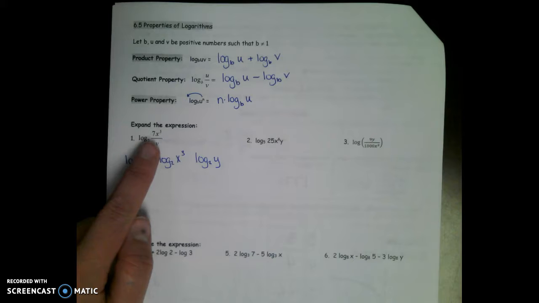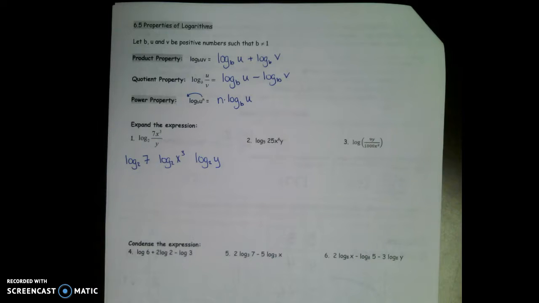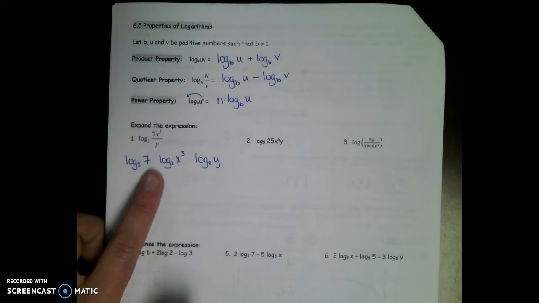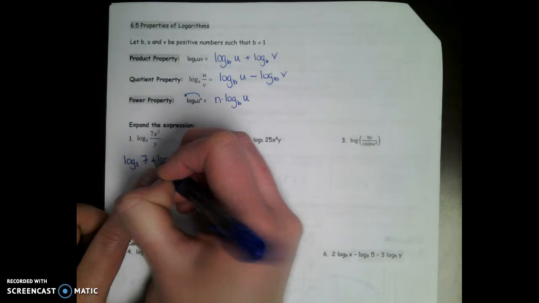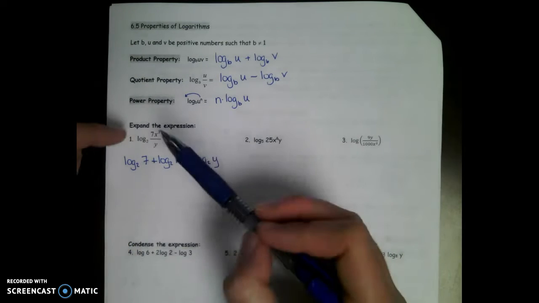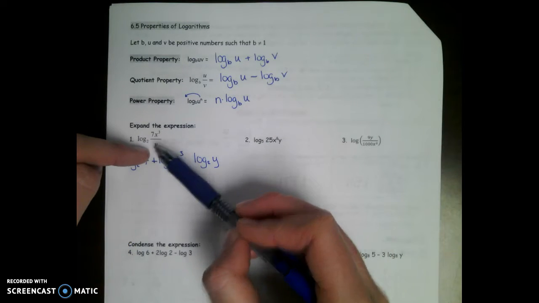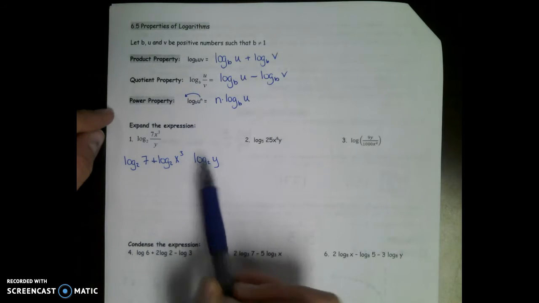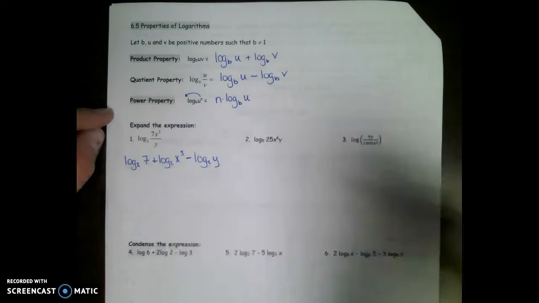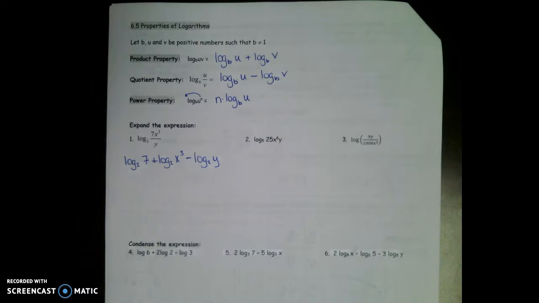The 7 and the x to the third are being multiplied together. So what symbol do you suppose we're going to put in between those 2 logs? Addition. Then we divided by y, so what symbol do you suppose we're going to put in front of the log with the y? Subtraction.